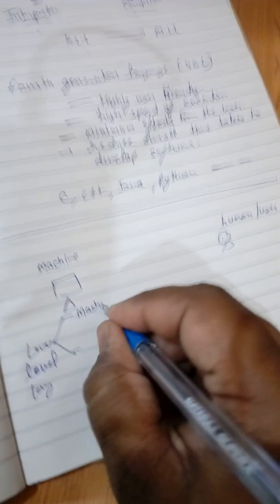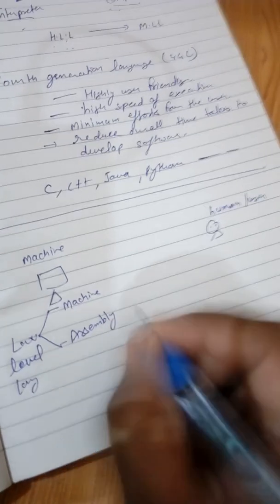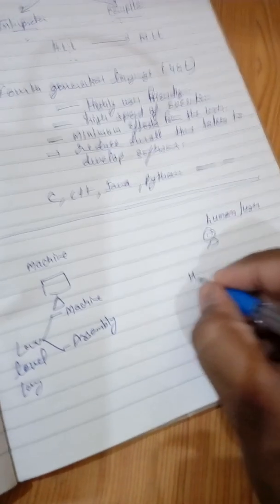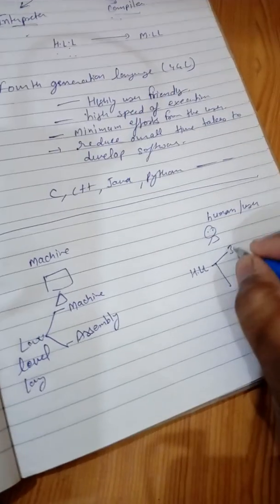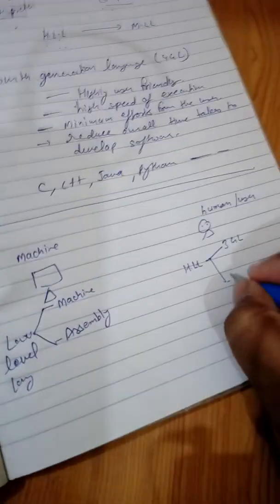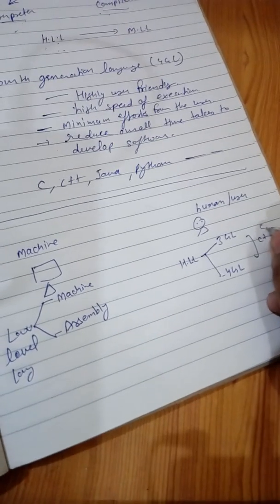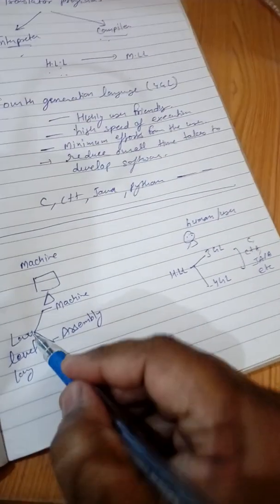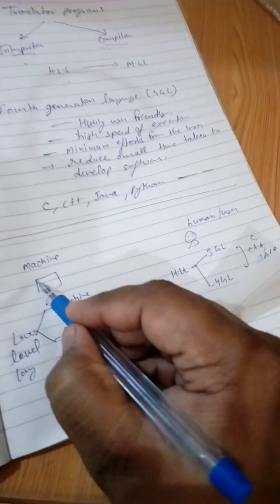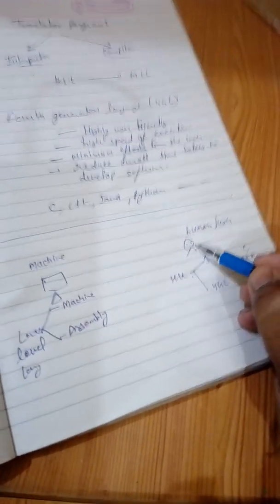One is machine level language, another is assembly language. And high level language is closer to the human. High level language, third generation and fourth generation, like C, C++, Java, etc. Now low level language is closer to the machine and high level language is closer to the human.